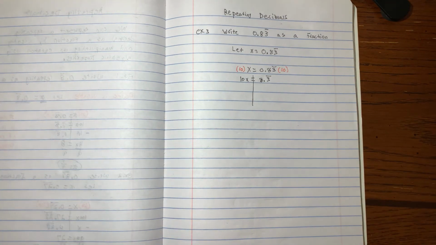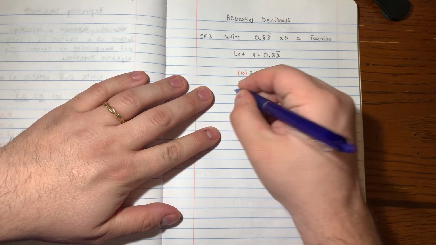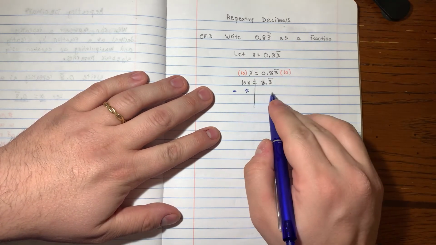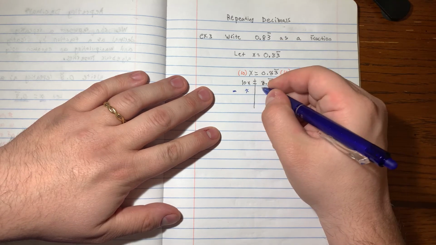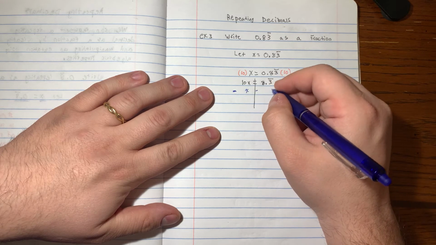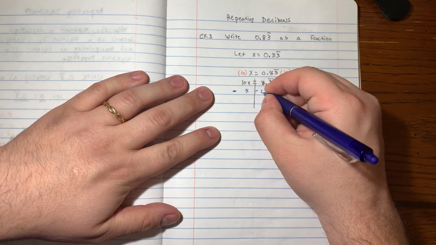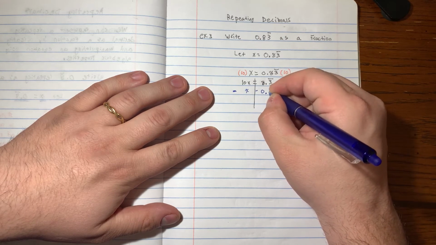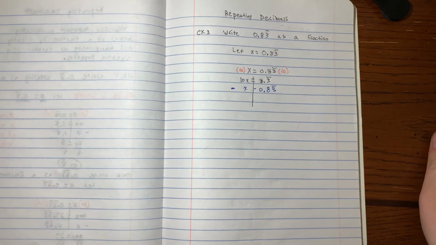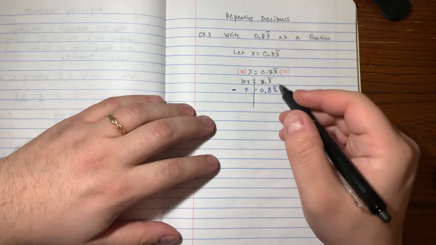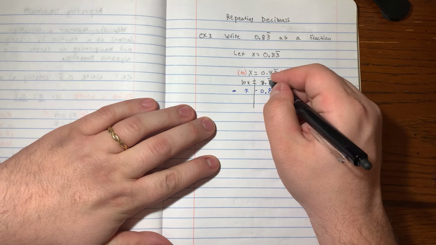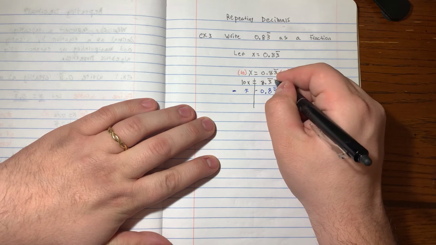And now I use that nifty algebra trick where I take an x away from both sides, subtract an x, and then over here I'm going to take away what x represents. So x represents, and remember I'm lining up the decimals here, this is very important, 0.83 repeating. So take a look at what happens here. If this is 8.3 repeating, then I'm going to have another 3 here.